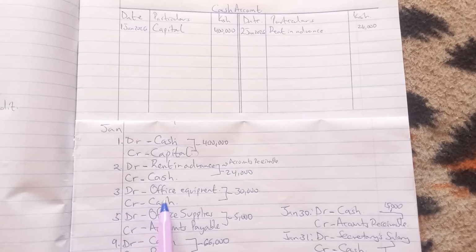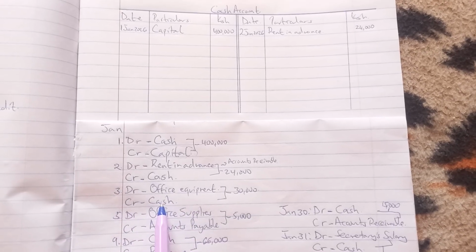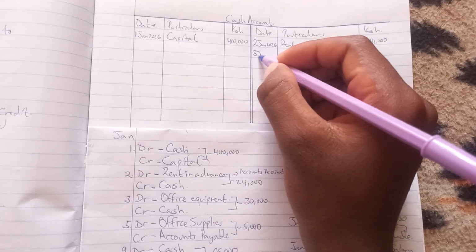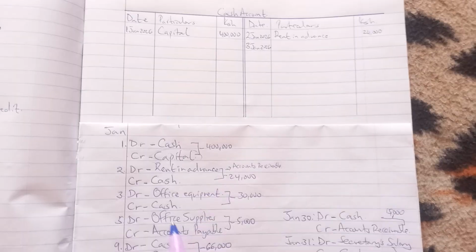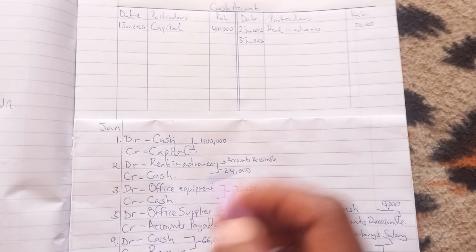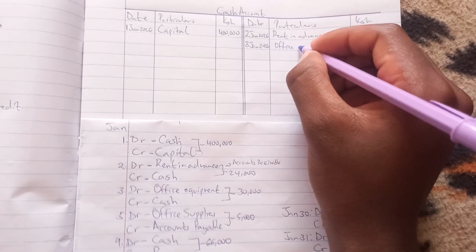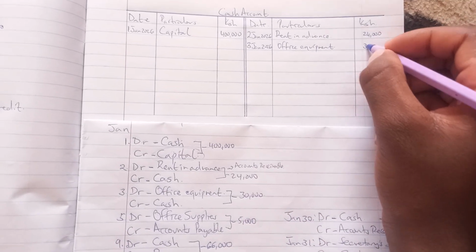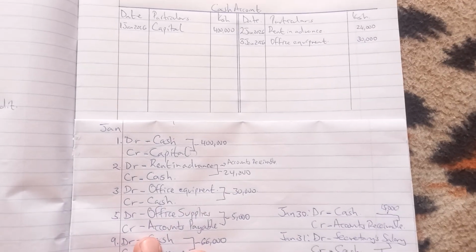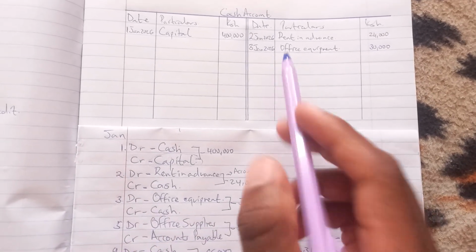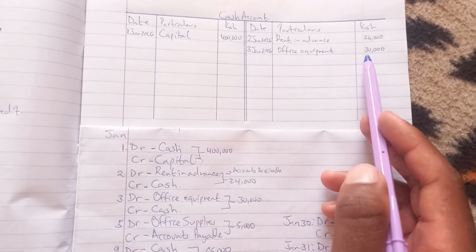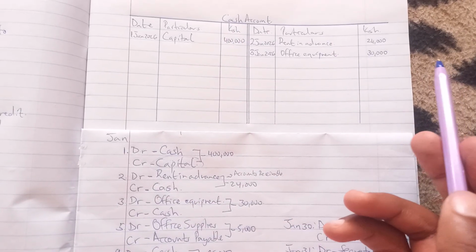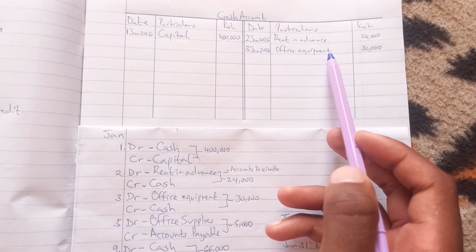January 3rd. This transaction involves cash also on the credit side. So we write the date, 3rd January 2026. The corresponding account, office equipment. What's the amount? 30,000. How do you read this? On 3rd January 2026, 30,000 shillings in form of cash went out of the business to purchase office equipment.